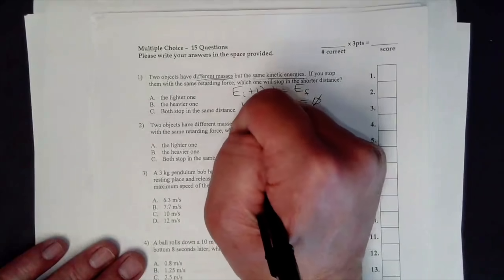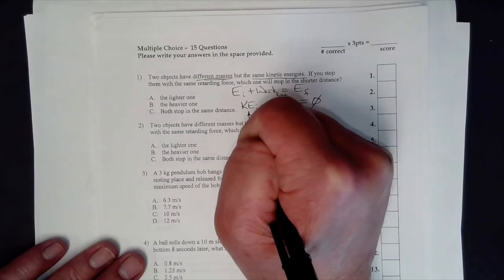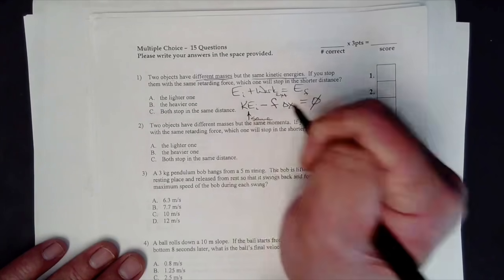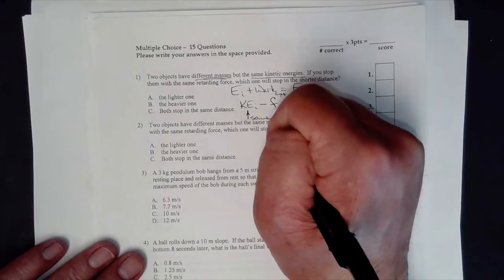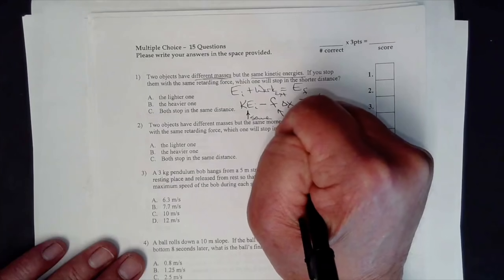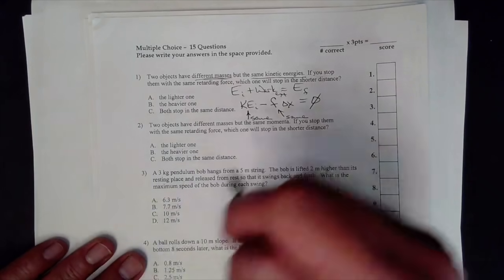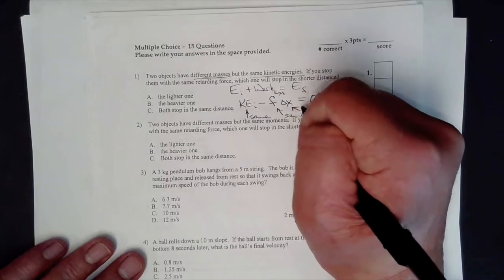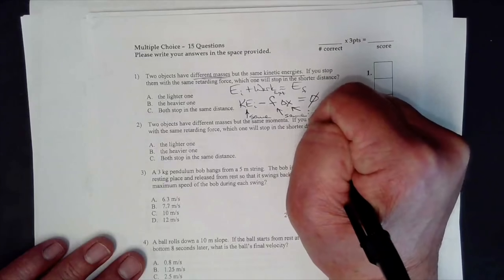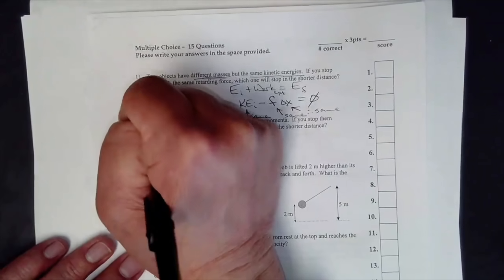We're told that even though they have different masses, they have the same initial kinetic energy and the same retarding force. Well, if you look at this equation, if it's got to be the same for both, the only way to solve that is if delta x is also the same. So the answer is C.